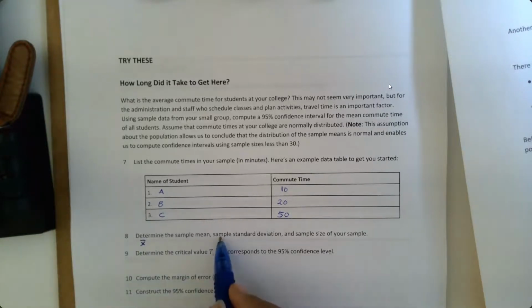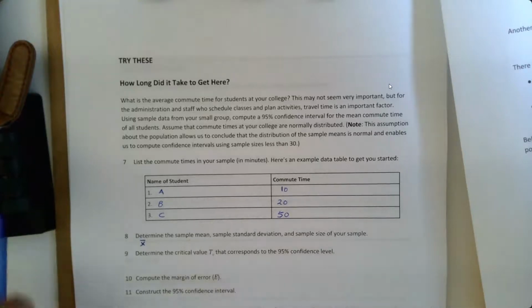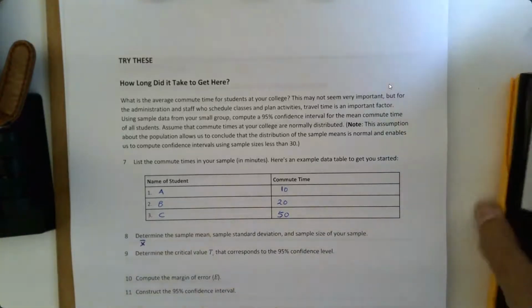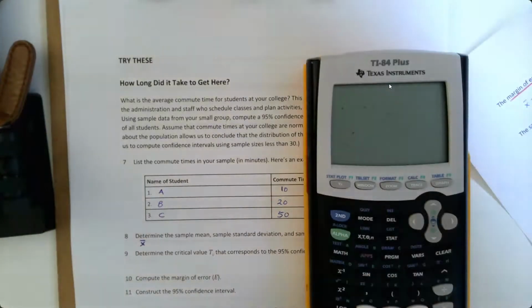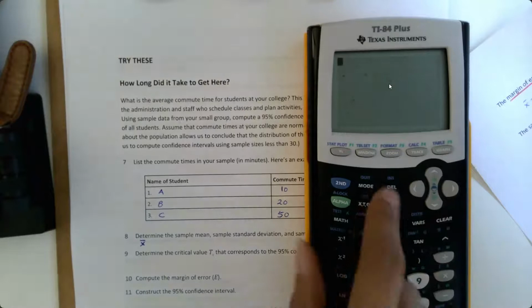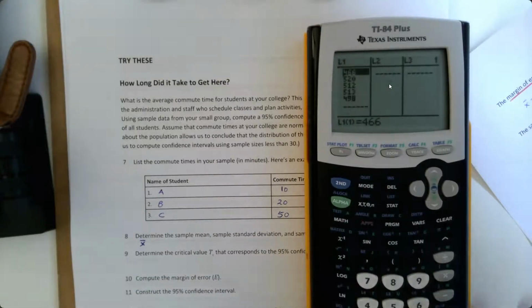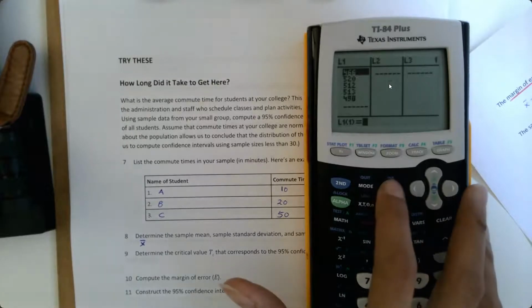Then we need to find sample standard deviation and sample size of your sample. Very well. So let's use our calculator. Turn on the calculator. Erase this. So let's go to Stat, go to Edit, and I'm going to delete this.